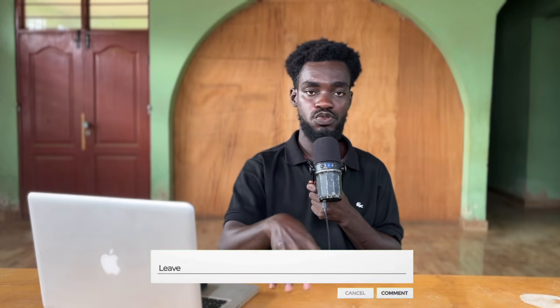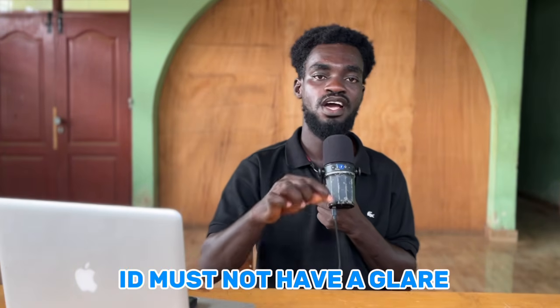Here are some rules when taking a photo of your ID. First rule is that your ID must not have a glare. As I said, do not shine light on your ID. So preferably you will do this in the afternoon so that the natural light can shine on it and you can also take a good picture of your ID, because if there is a glare or light shine on your ID, it will be rejected instantly.